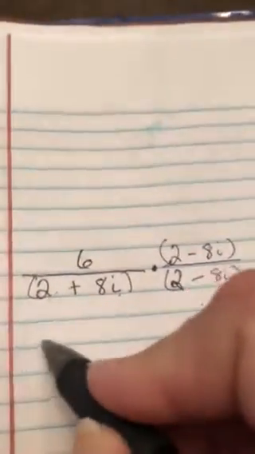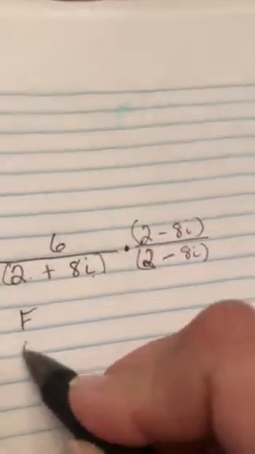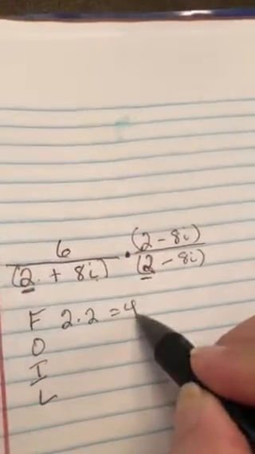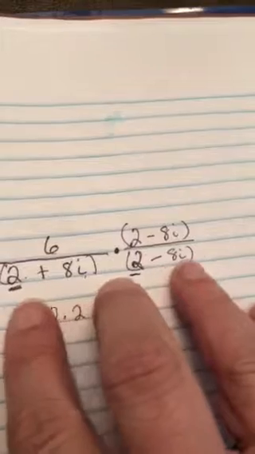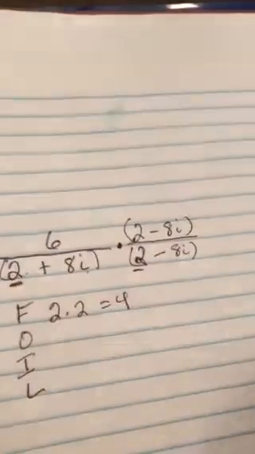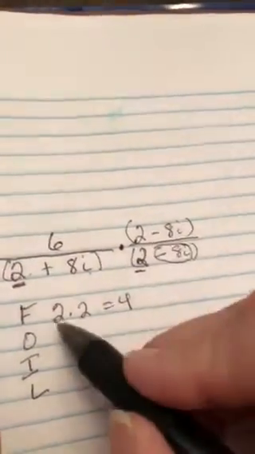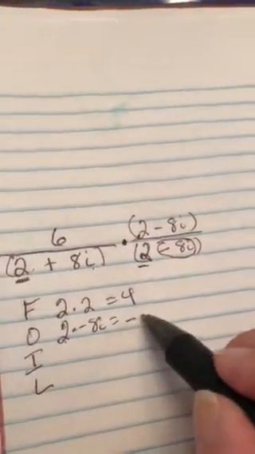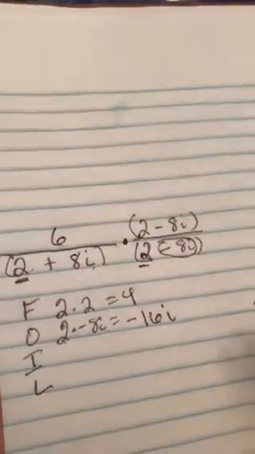So now we've got to do the multiplication. So we're doing 2 plus 8i times 2 minus 8i. What we're going to use is FOIL: first, outer, inner, last. We take the two firsts and multiply them together. 2 times 2, that equals 4. Then if you look at the whole picture of this, the 2 on the outside, that's our outer, 2 times negative 8i. With that, we just multiply the 2 and the negative 8. That's negative 16, and bring the i over.